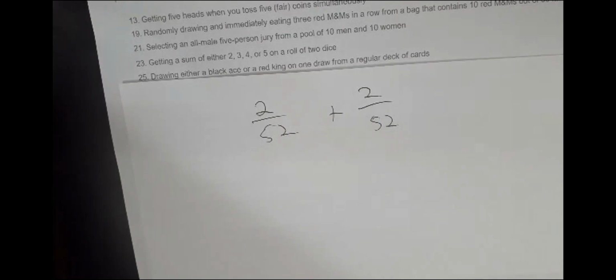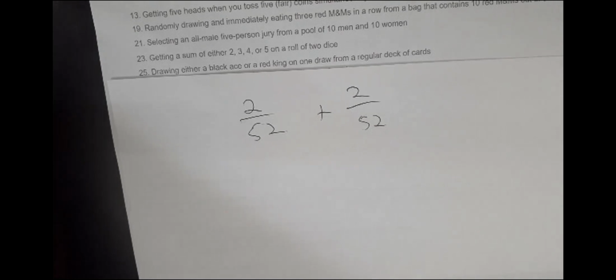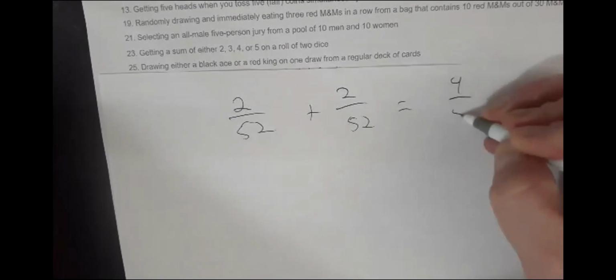are these mutually exclusive? Can we have a black ace and a red king at the same time? Can you have an ace and a king at the same time even? A card can't be an ace and a king at the same time. So these things are mutually exclusive. So if they're mutually exclusive, we can just add them together. We don't have to think about the overlap. We will get to a problem eventually that does have an overlap, and it might make more sense why I'm asking.